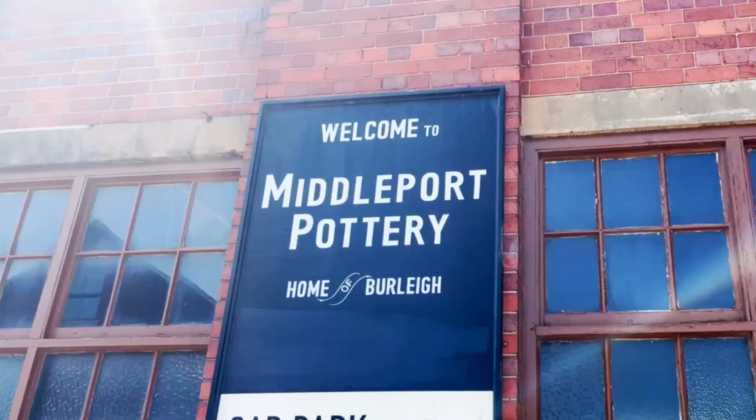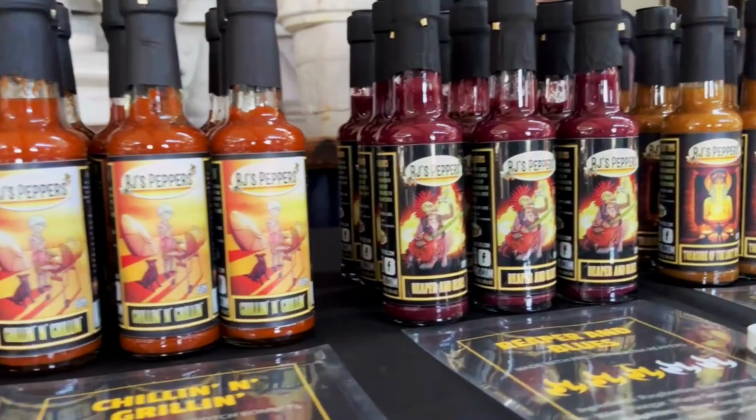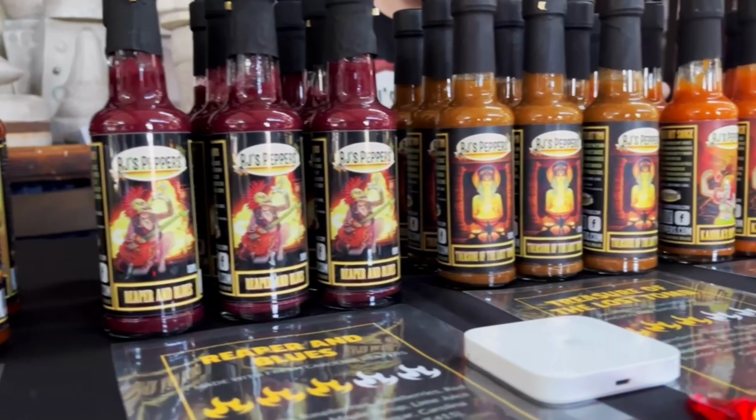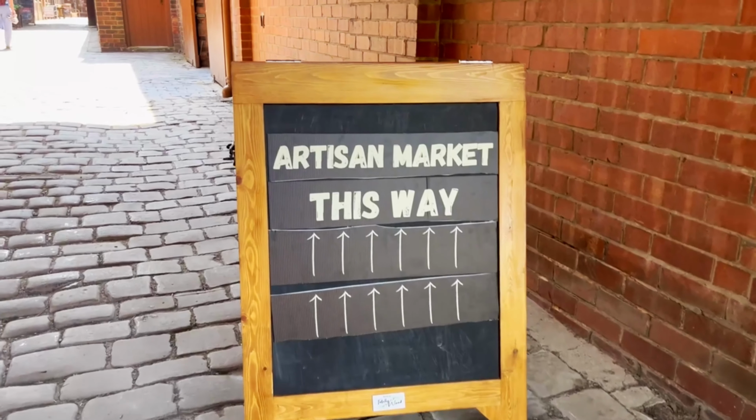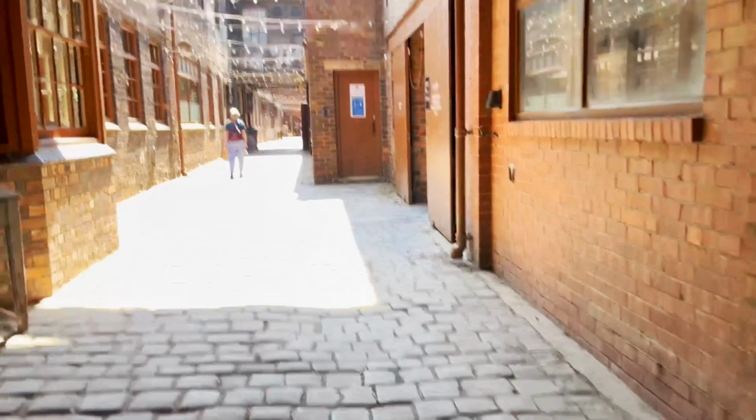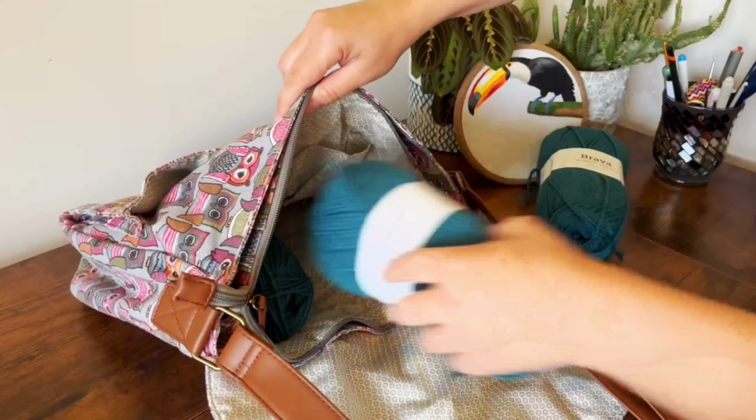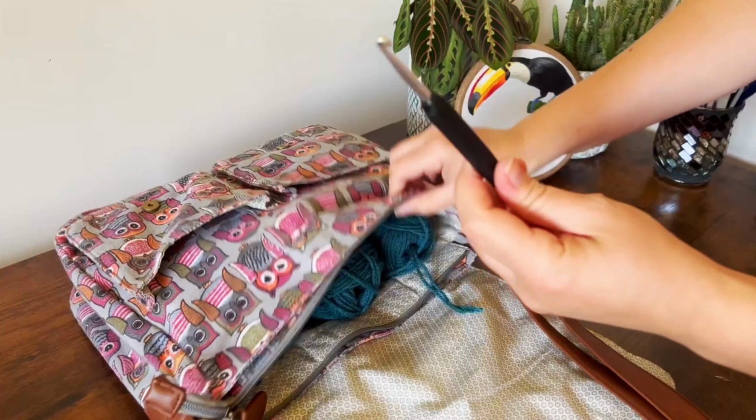but tomorrow and the day after, Saturday, we're heading to Middleport Pottery. My partner has a hot sauce business and we're taking part in a market that they're holding. I'm thinking tomorrow is going to be a bit of a quieter day, so I'm going to take my yarn with me and hopefully get started on this project whilst I'm there.